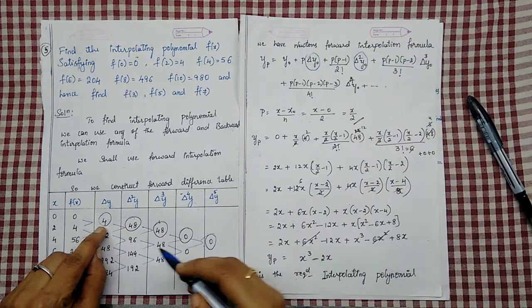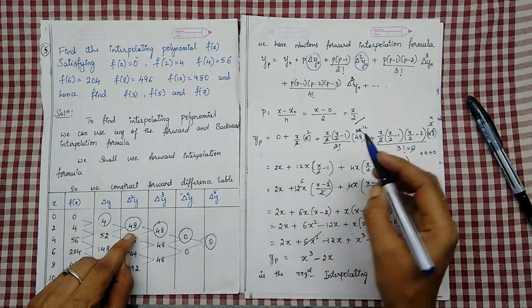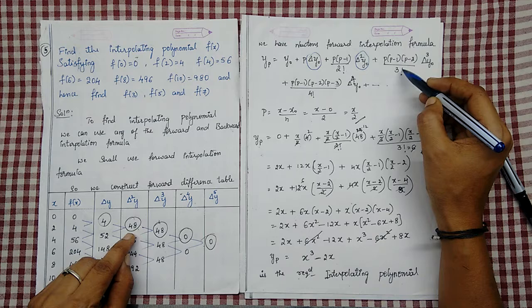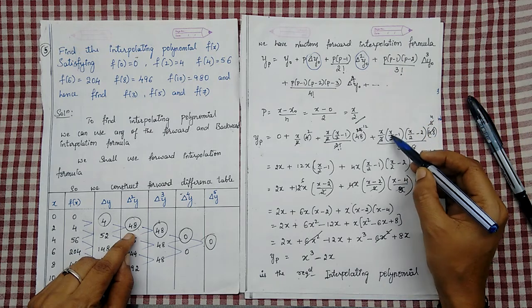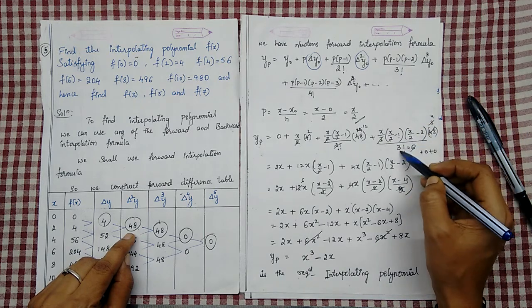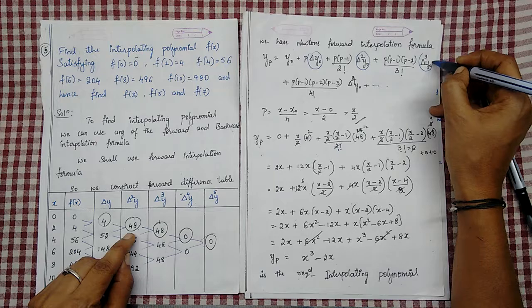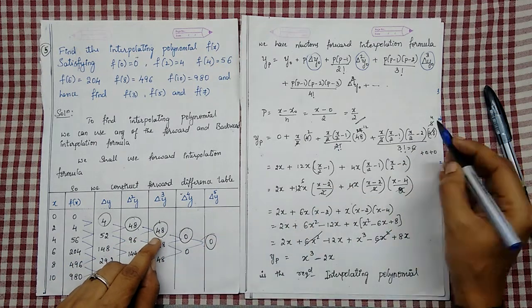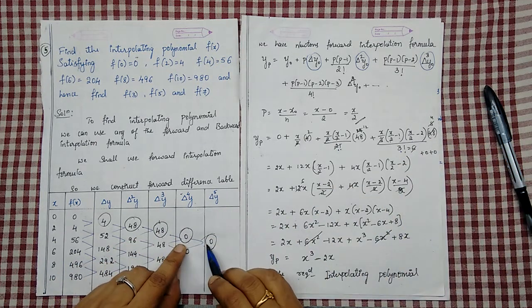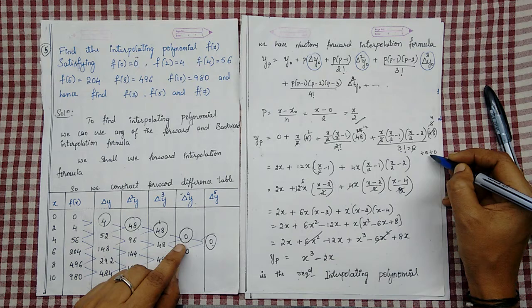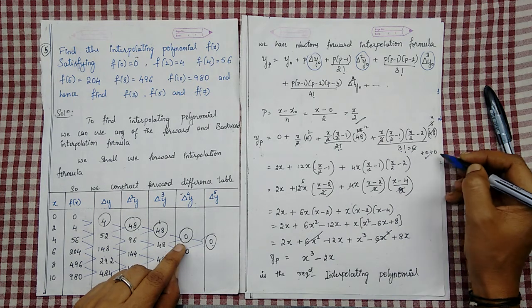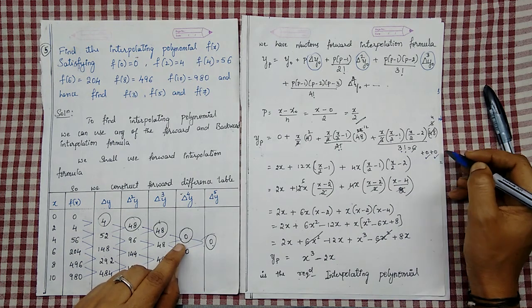What is this del square y naught? Del square y naught is 48, plus p into p minus 1 into p minus 2 divided by 3 factorial, that is x by 2 into x by 2 minus 1 into x by 2 minus 2 divided by 3 factorial, which is 6. What is this del cube y naught? Del cube y naught is 48, plus the next value is 0 and the next value is again 0. So anyway, if it is multiplied, we will get 0 only. So the next two terms will become 0. That's why I have directly written zeros here.